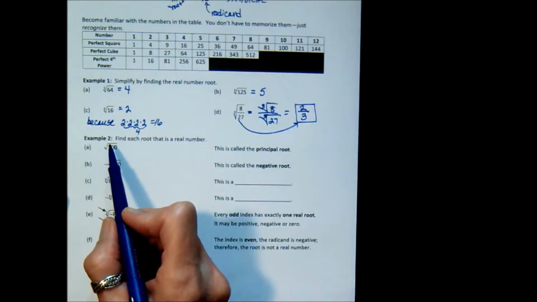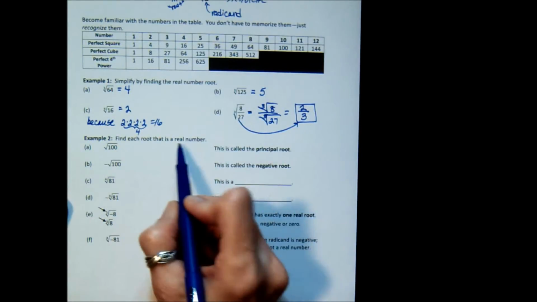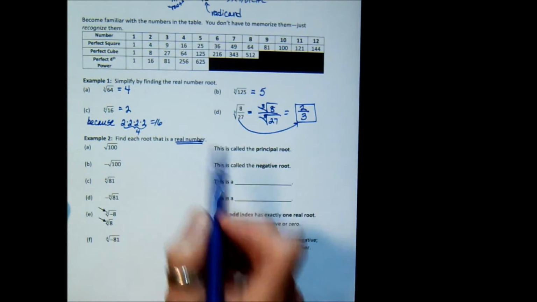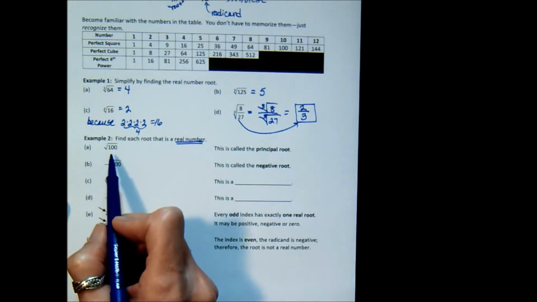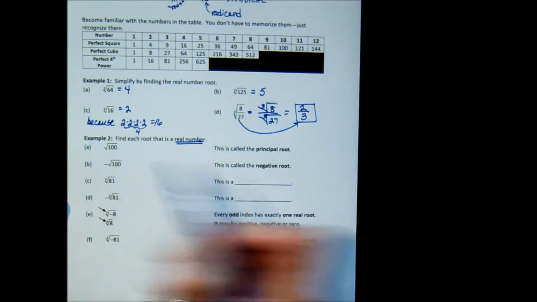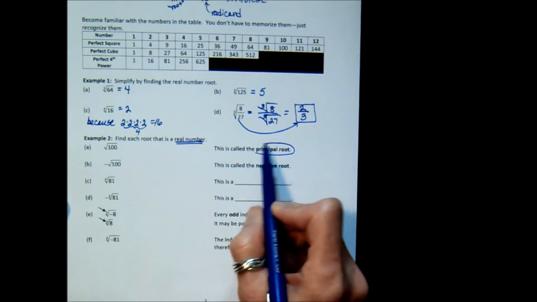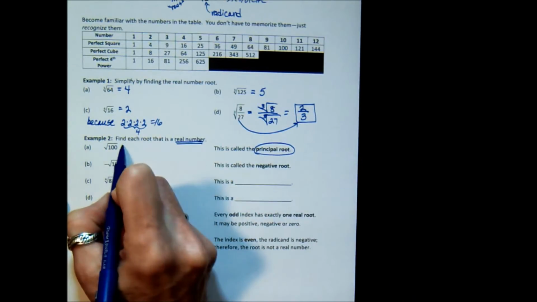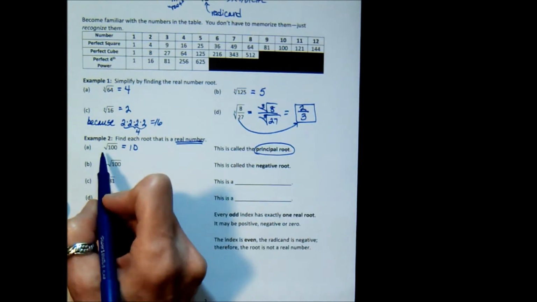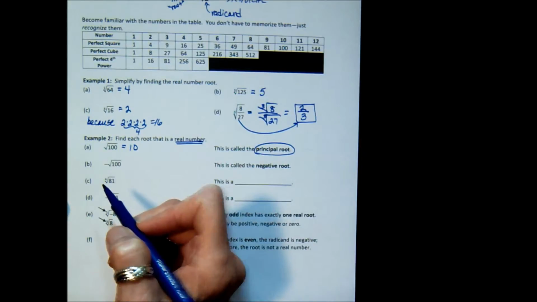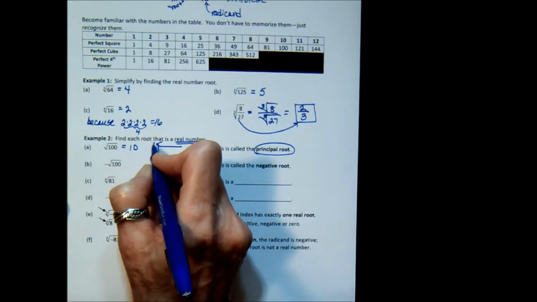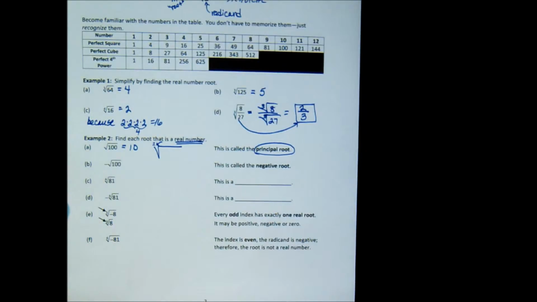Now let's talk a little bit about the difference between positive and negative roots and principal roots. When you look at example 2, it says find each root that is a real number. For now that may not have a lot of meaning, but later it will. When we look at the square root of 100, if you see nothing but just the radical sign and a number underneath it, then we are looking for what is called the principal root, meaning the positive. That would be 10, because 10 times 10 is 100. Also notice, when you don't see an index, it's always implied that it is a 2 or a square root.